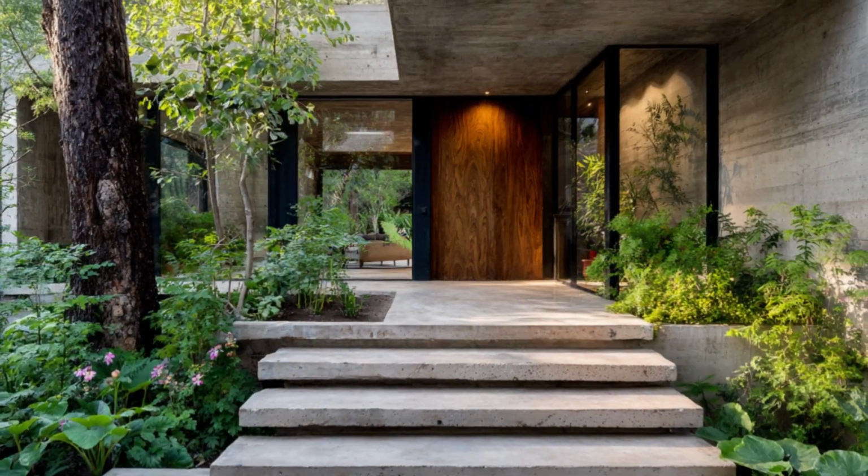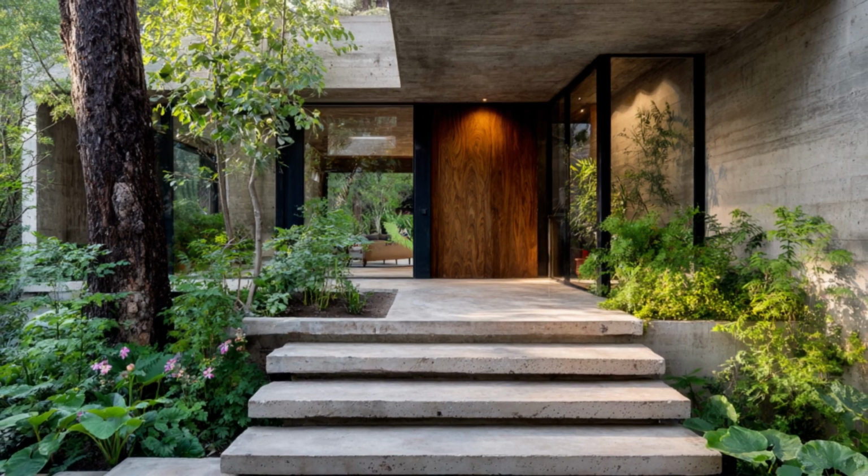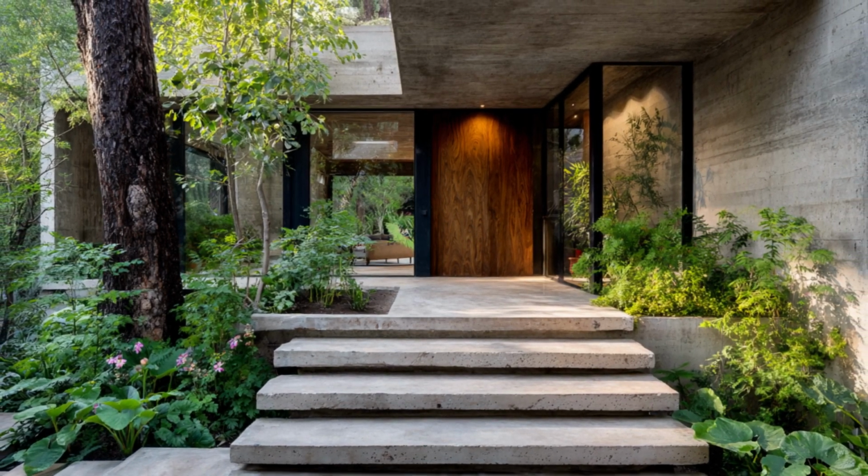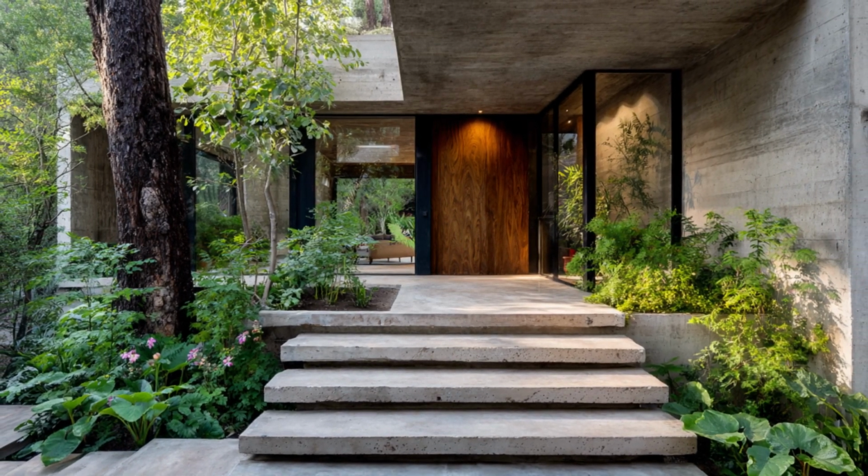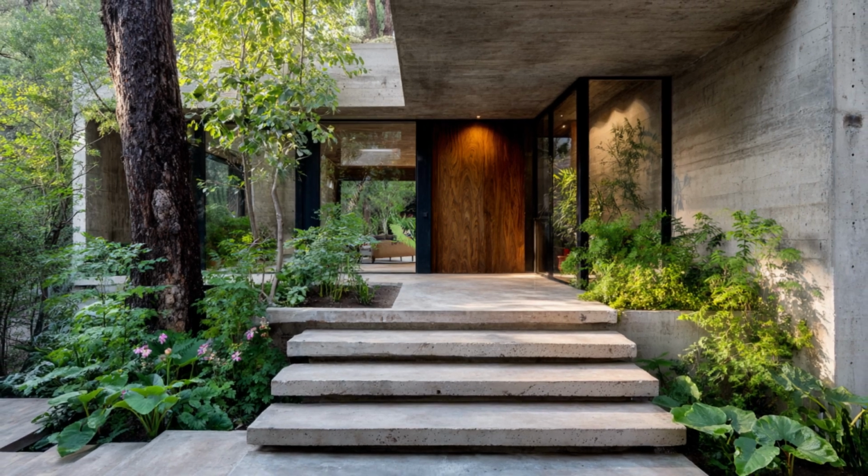Rough textures often require less processing and fewer finishes, aligning with sustainable design goals. They celebrate the raw, unrefined state of the material.